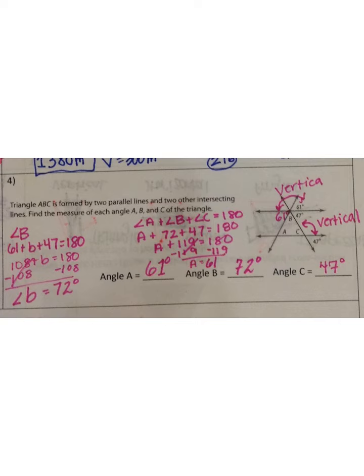All right, so I started with angle C. Like I showed you there, they're vertical angles. So if that's 47, angle C is 47. What I did after that is I went to find angle B. First of all, 61 and this angle are vertical. So if that's 61, that's 61. Now I have the straight angle right here, and I know that all 3 of these have to be 180.